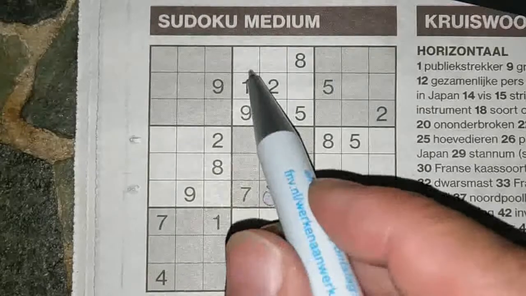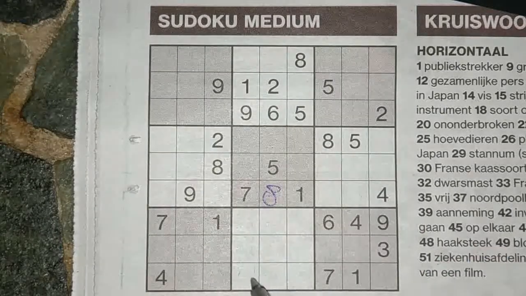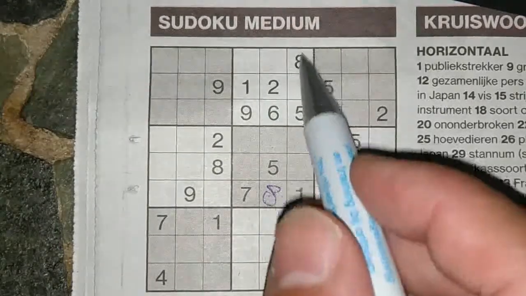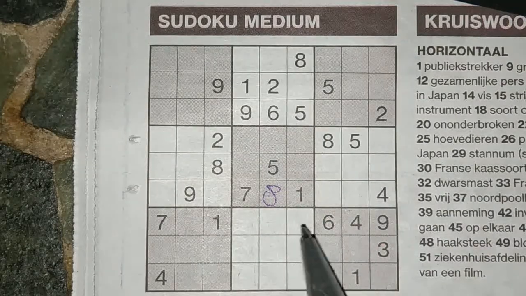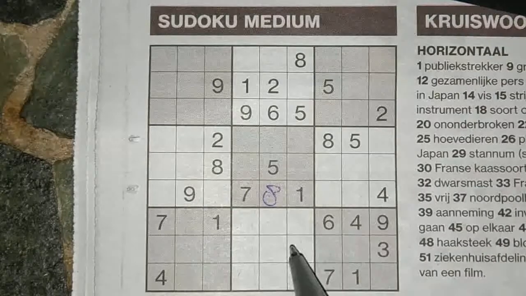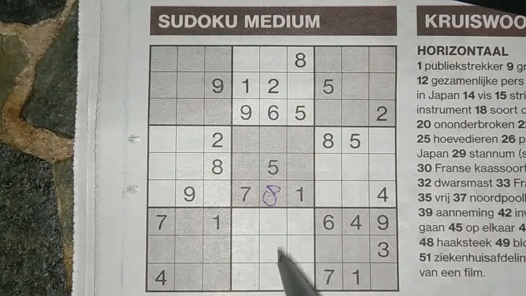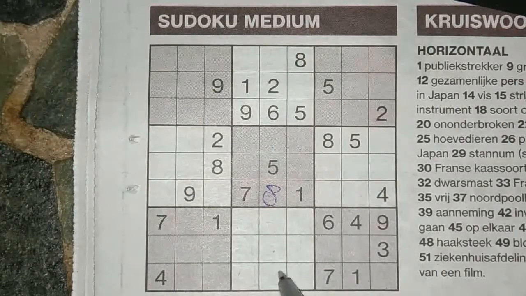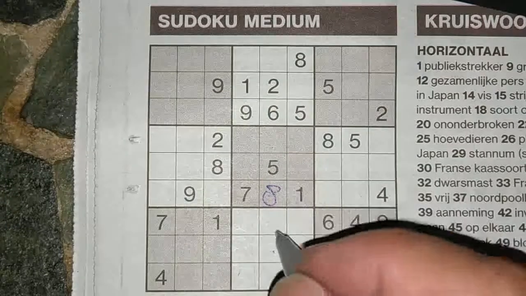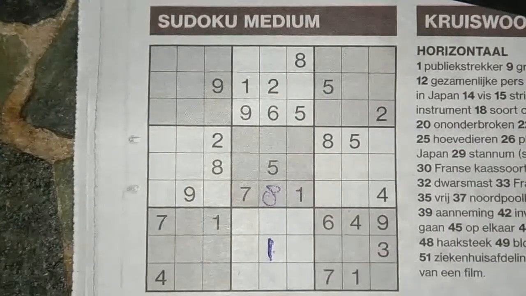Then we have a 1 in this column, a 1 in this column, so in the middle column there's only one place for a 1. This should be here because we have a 1 there, so no 1 there. We have a 1 there, so no 1 there, so the 1 should be here.